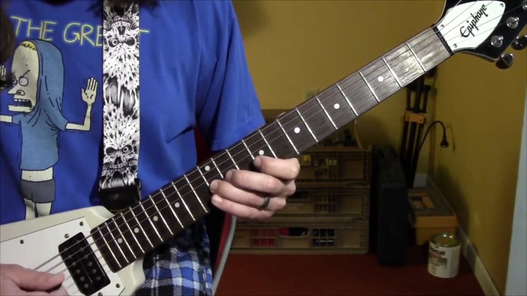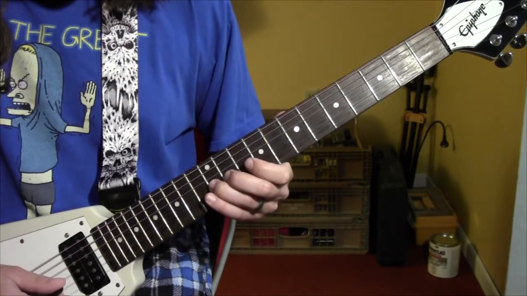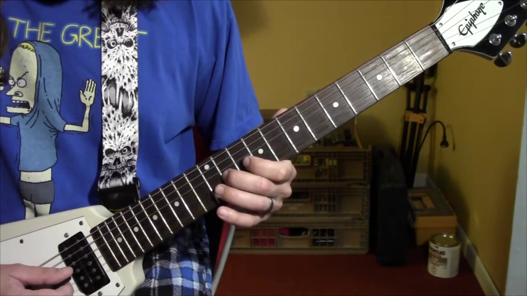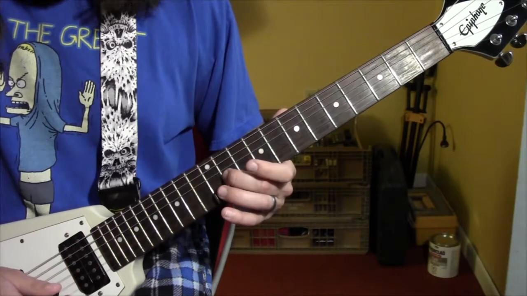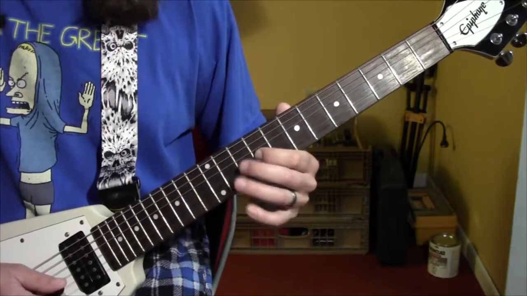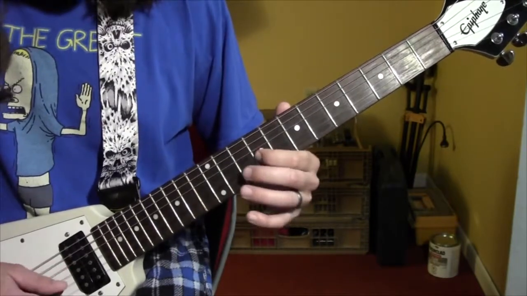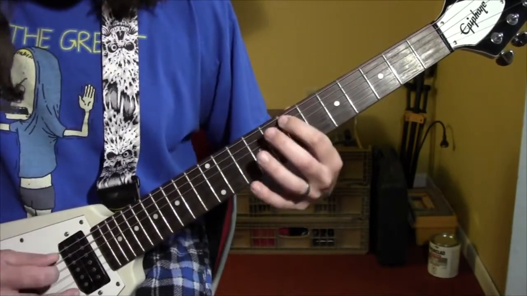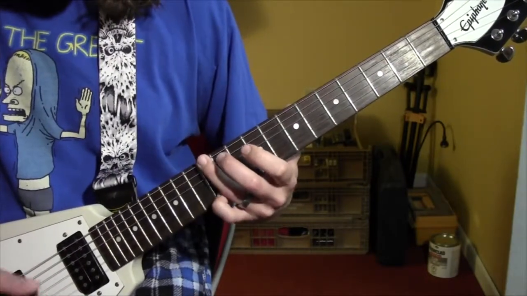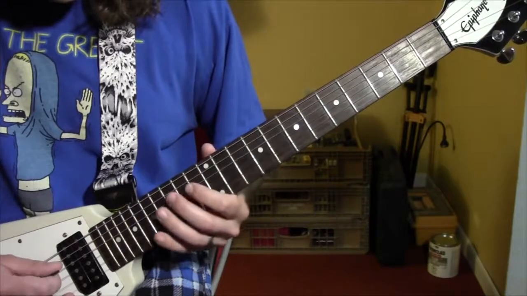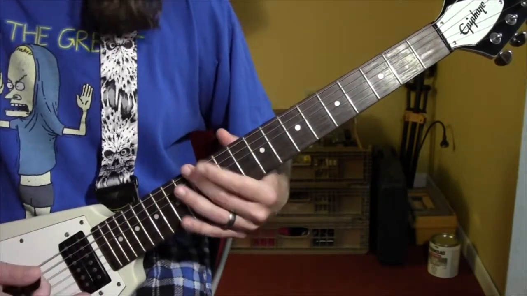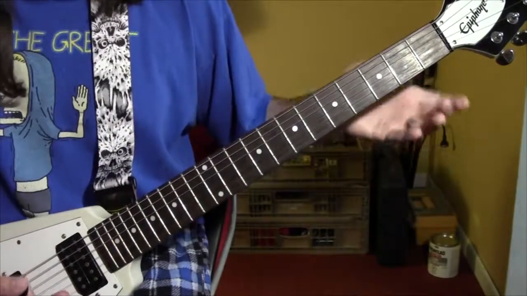So you have G, right? And then G flat, F, and F flat is E. So this is an E note. So is that. So is that. So is that. Actually, that's an E note. This guitar needs some work.